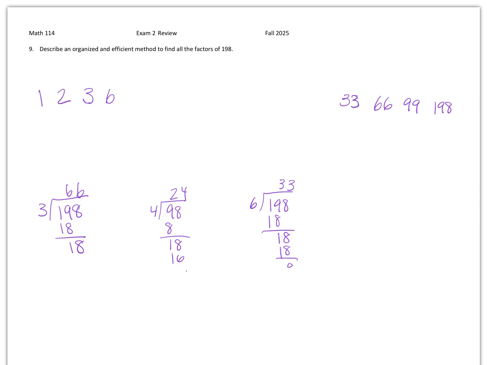Okay, 7, I'm going to have to check 7 because there's no easy divisibility test. 7 goes into 19 twice. 7 times 2 is 14. 7 goes into 58 8 times. 7 times 8 is 56. We have a remainder of 2. So 7 is not a factor.